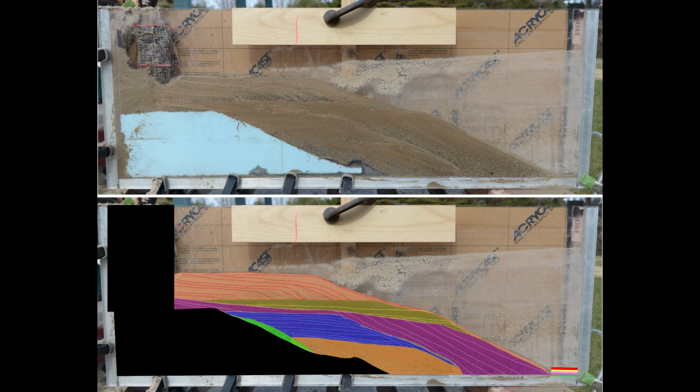And one really cool thing when you watch the sped up version of this video is that you can watch the upstream, or the stream, quote unquote, part of the system aggrade and erode itself, and watch it try to reach a graded level as I keep adding sediment in. All right, but let's just get to it.